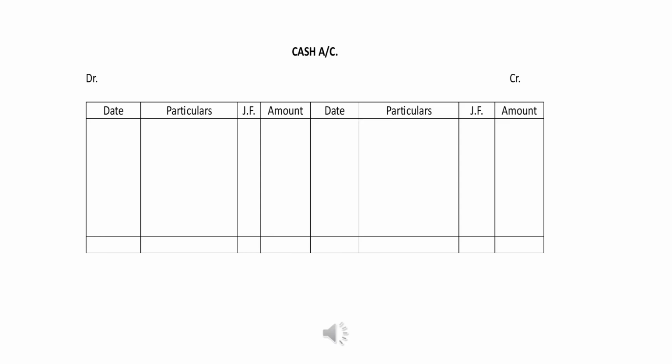Now, please remember, we need to make a ledger account for every account that is appearing in the journal entry. So in these journal entries, we can see cash account, capital account, purchase, sales, commission, kitchen, purchase. So a separate ledger has to be made for every account that is coming here in the journal entries. So I'm starting with preparation of cash account.